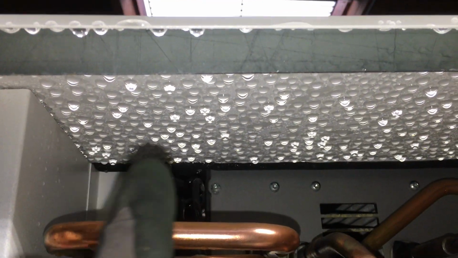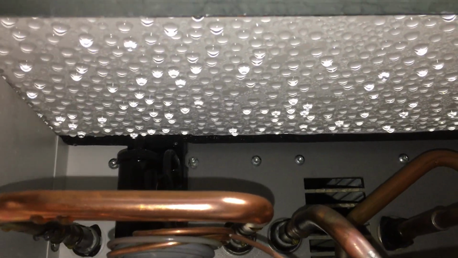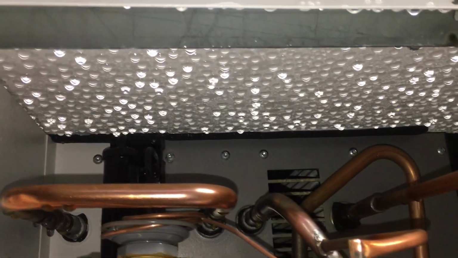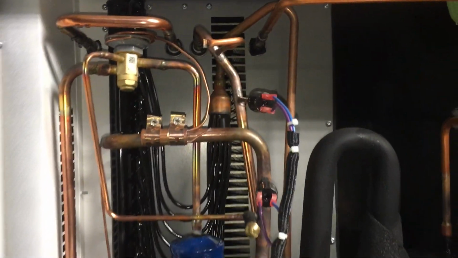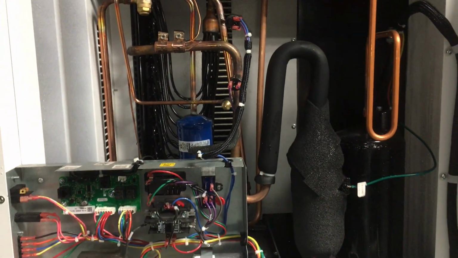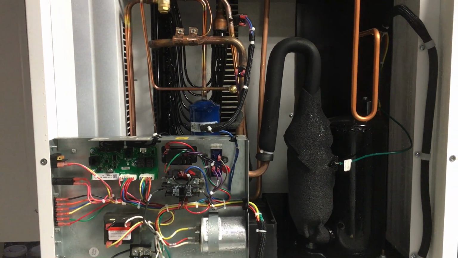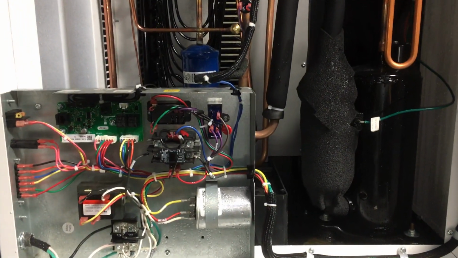Okay, what do we have here? We have a good case of condensation. And why do we have that condensation, and what are we looking at? So let's back up and look at the big picture. Recognize those words? The big picture? So let's look at the big picture here.